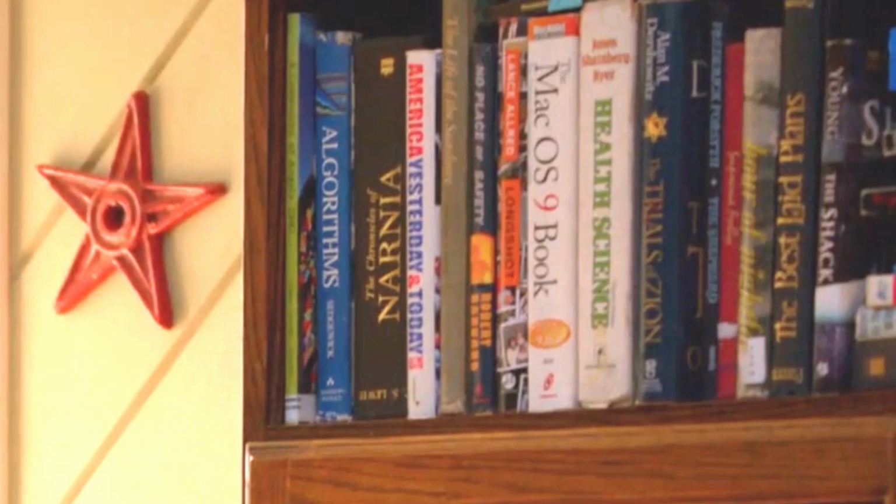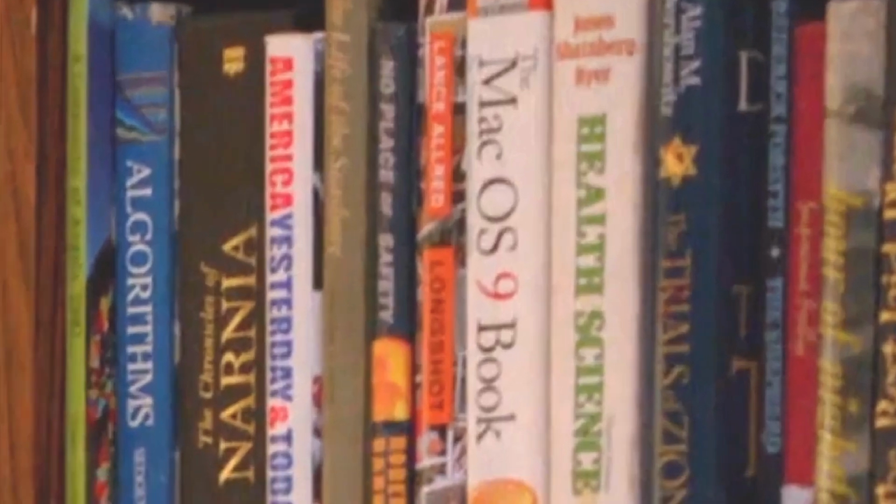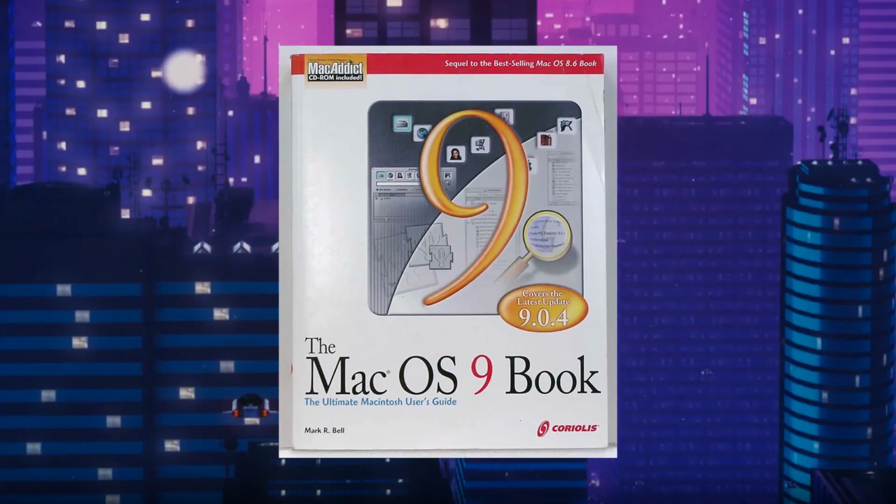And the second book, the only other technical book I could find, was the Mac OS 9 book by Mark R. Bell. It just looks like a guide. It's an ultimate guide to Mac OS 9. Nothing special. Now, way down.